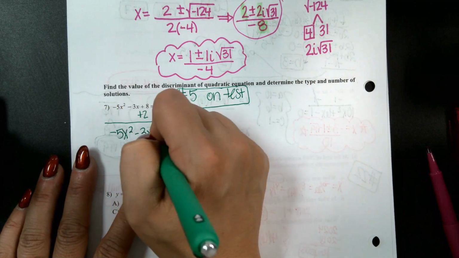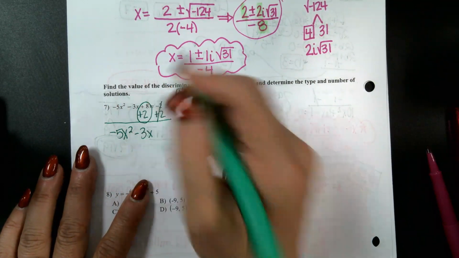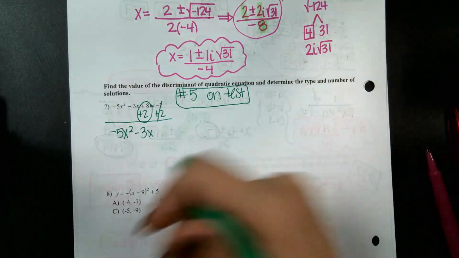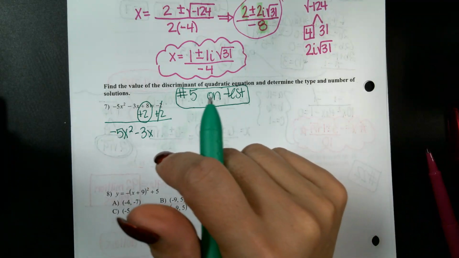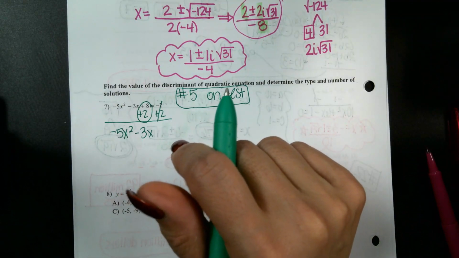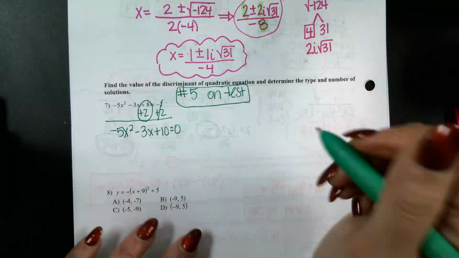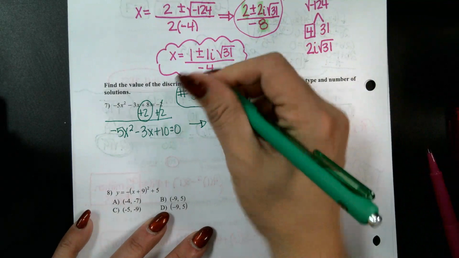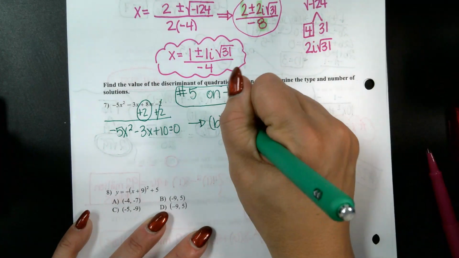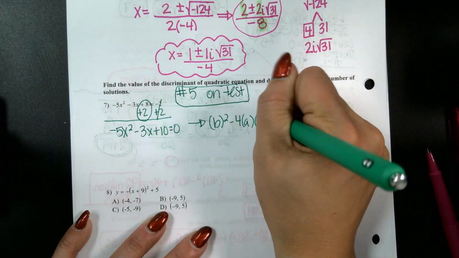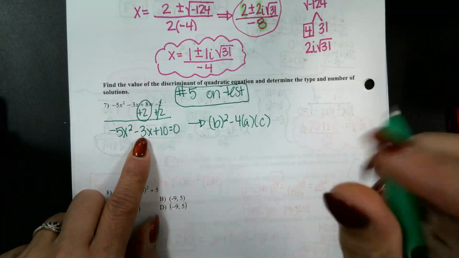The unfortunate thing is since these tests were all created as PDFs, I can't go in and edit it. I have to leave it as it is. Plus 10. Yep. So then when we do our discriminant, the B is -3.